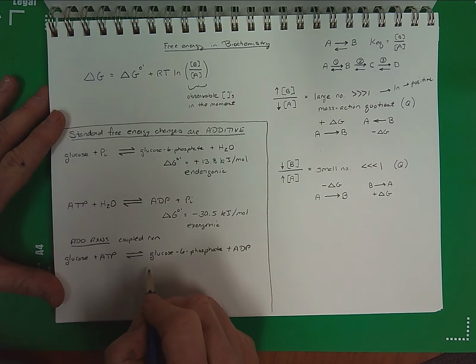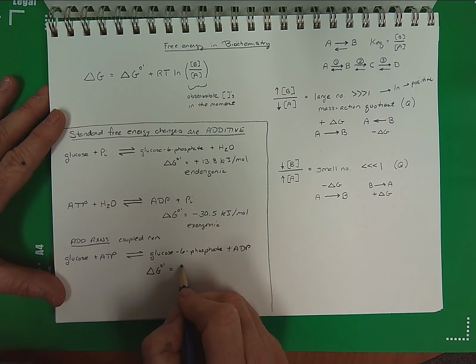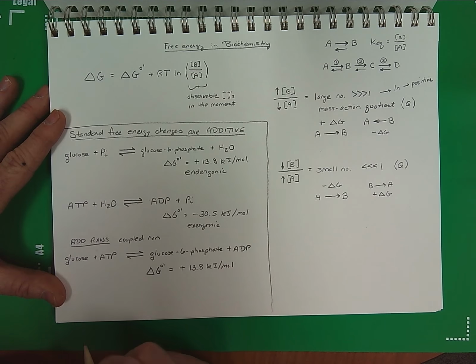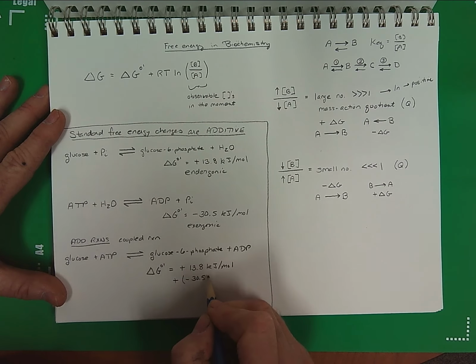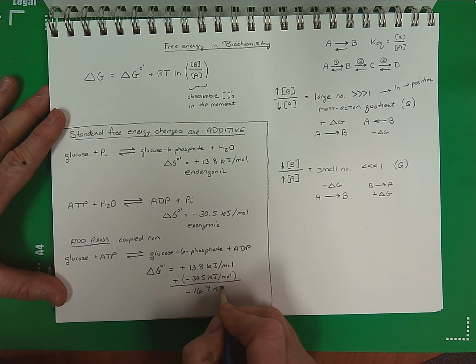So what do we do with this reaction? We can calculate the delta G0 of this reaction by taking our positive 13.8 kilojoules per mole, and because it's additive, we are going to add now our negative 30.5 kilojoules per mole. We add these two values together, and now we get a negative 16.7 kilojoules per mole.